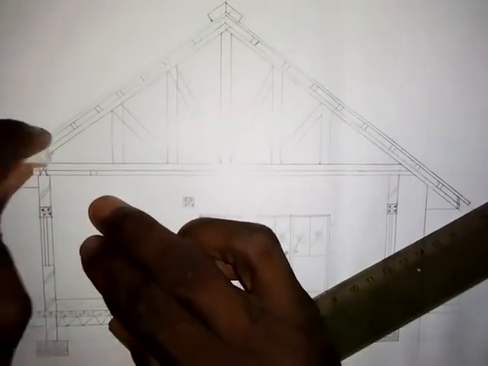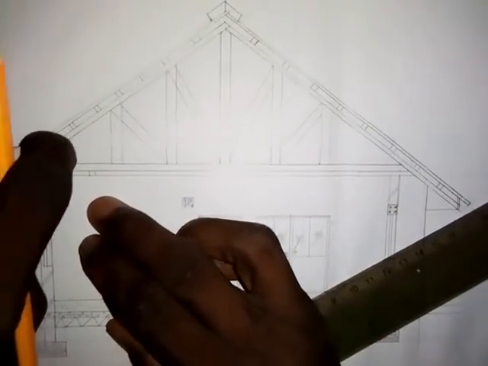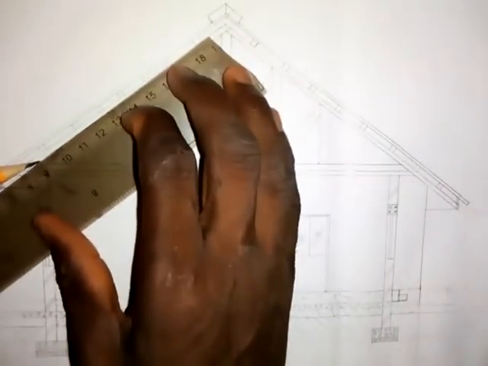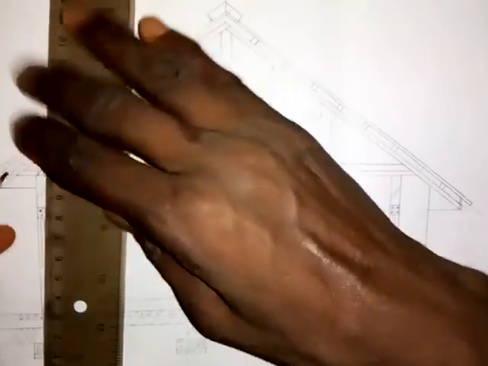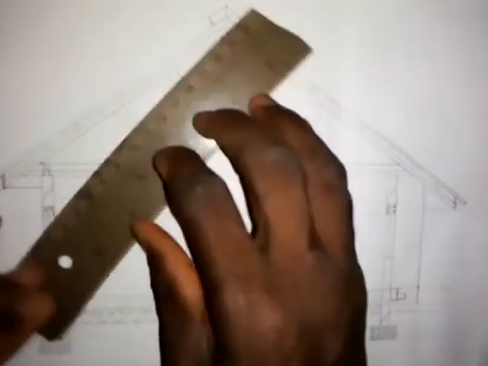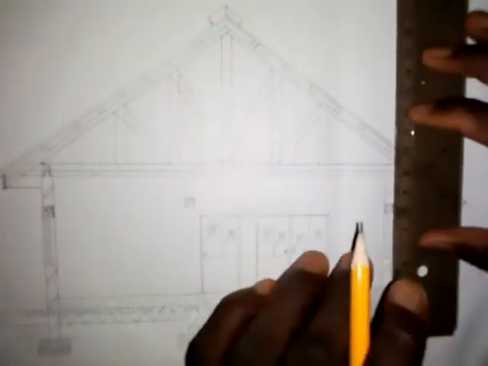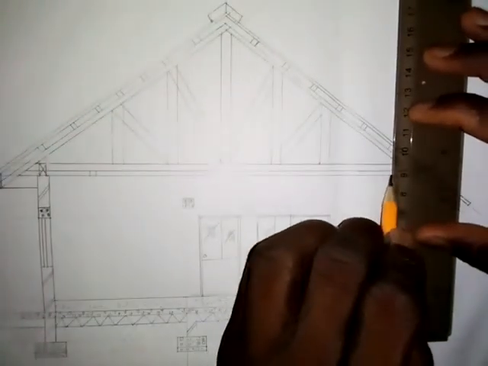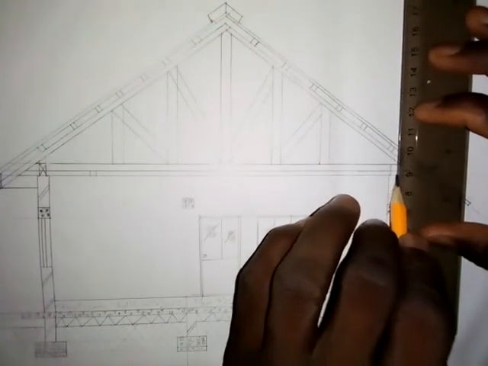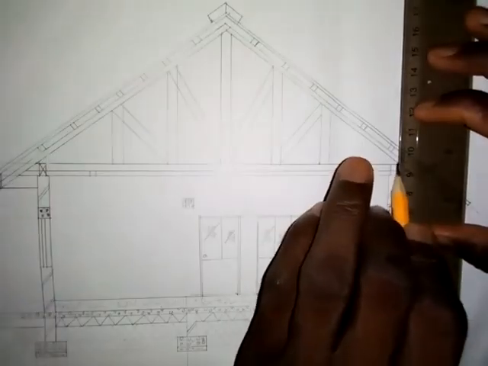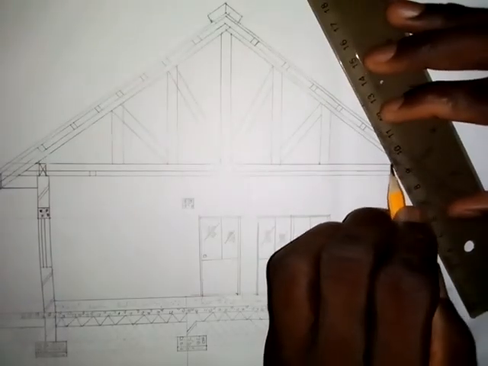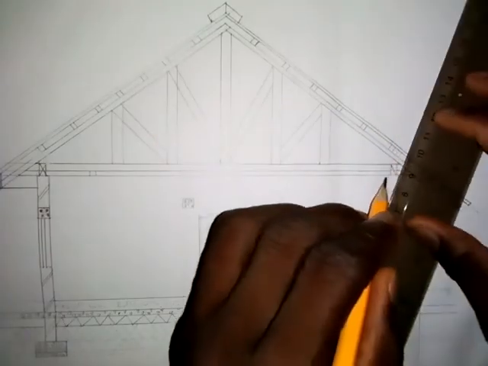This is not supposed to be there. I need to put the wall plate here too. And this is the symbol for the wall plate.